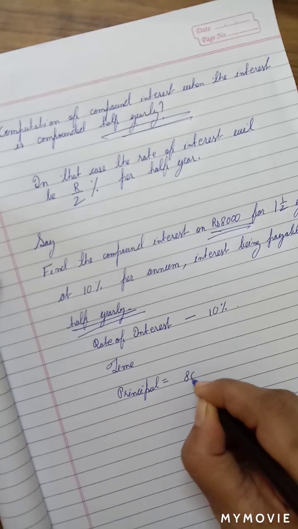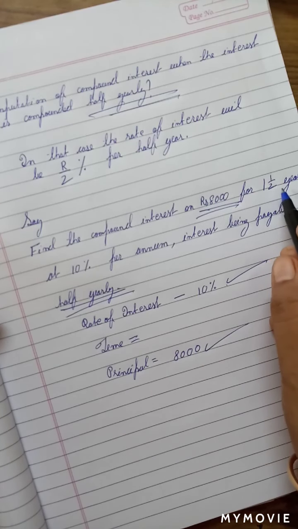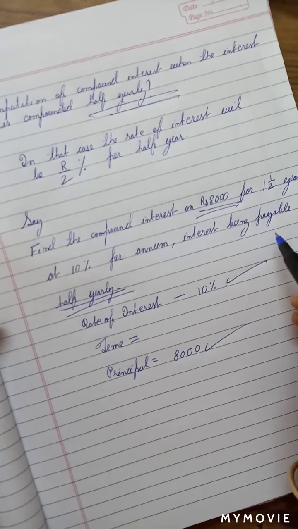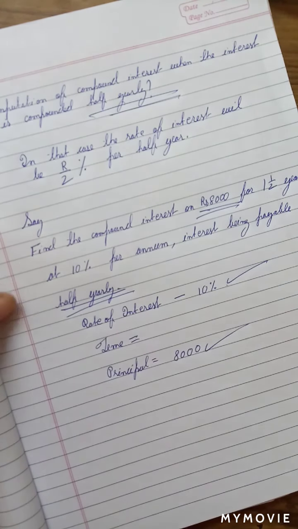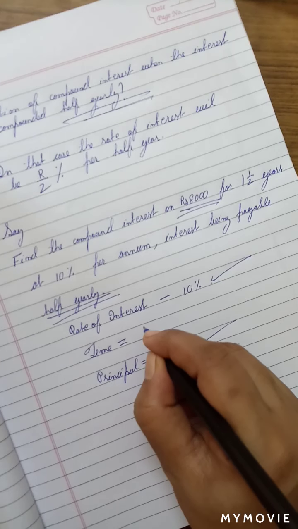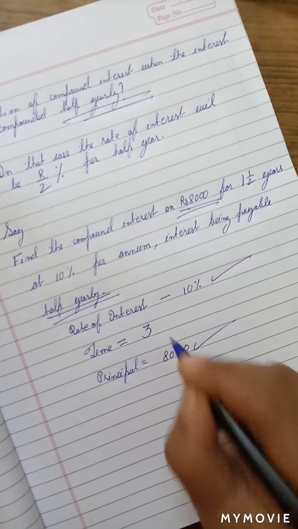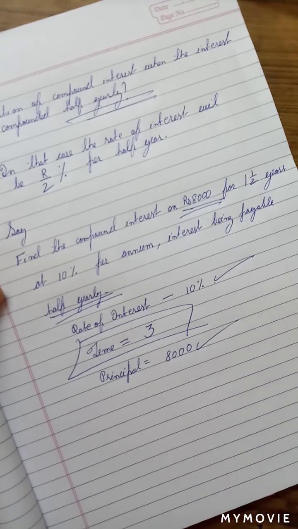Principal is 8,000. What is the time? It mentioned 1.5 years, and the interest is being payable half yearly. So how many half years are there in 1.5 years? There are 3 half years in 1.5 years. So the time here is going to be 3. Now let's work it out.